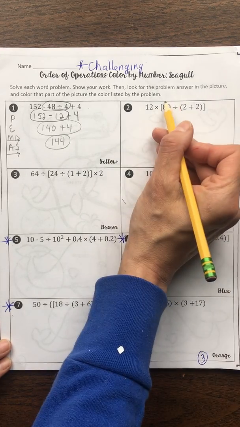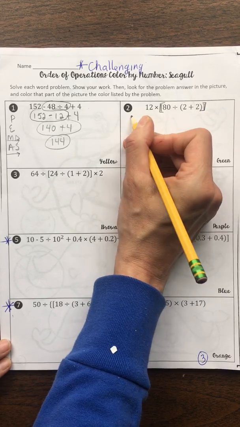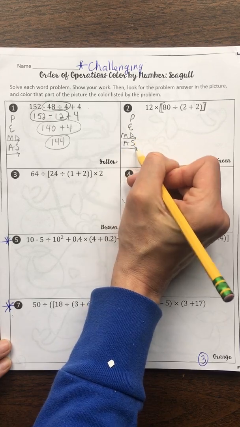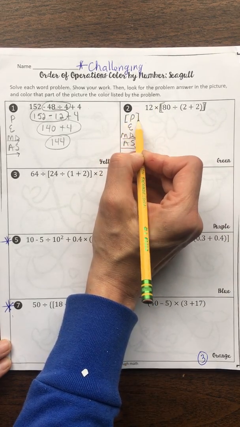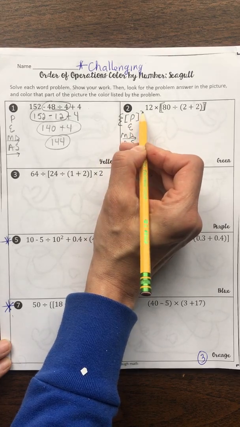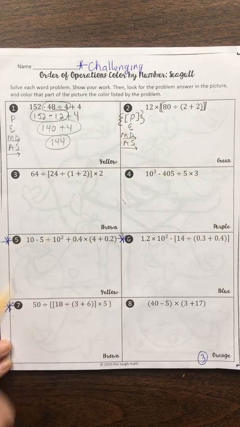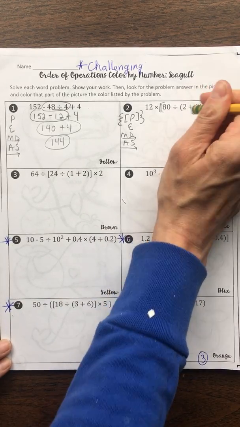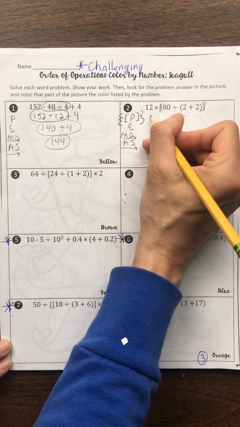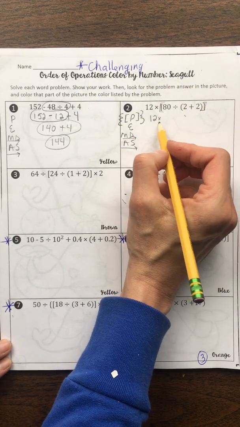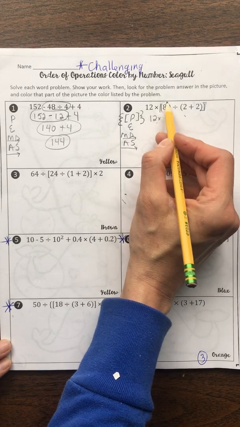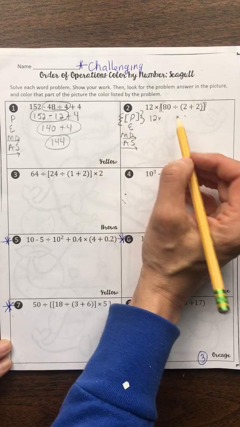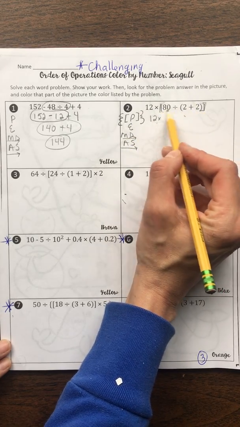Now, these problems include brackets. We haven't talked about brackets. They don't come up a ton in 5th grade. But brackets, and then we might even see braces, okay, those are even more important than parentheses. You always follow what's in the brackets first. So this 12 is actually going to hang out a lot until the very, very end. We do what's inside the brackets first, and then you have to follow PEMDAS when you're inside the bracket.